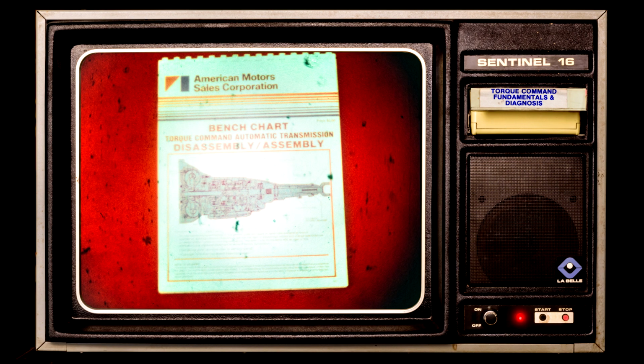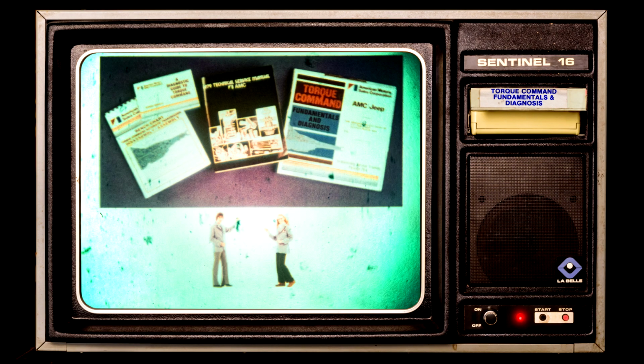And should you find it necessary to disassemble the transmission, the bench chart furnished with this release contains detailed step-by-step instructions with photos describing disassembly and reassembly procedures. Put it all together: the Service Training School, the TSM, the bench chart, the Diagnostic Guide to Torque Command booklet, and review this film a second or a third time. It will help you become a more proficient service technician.